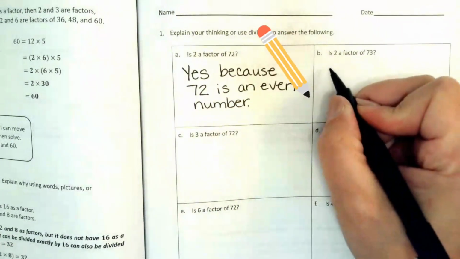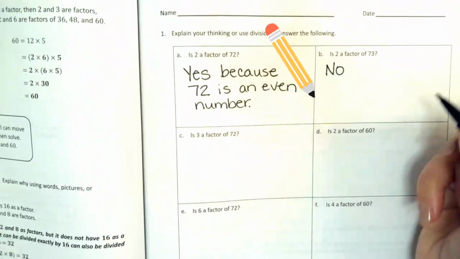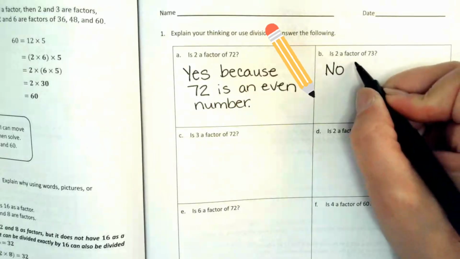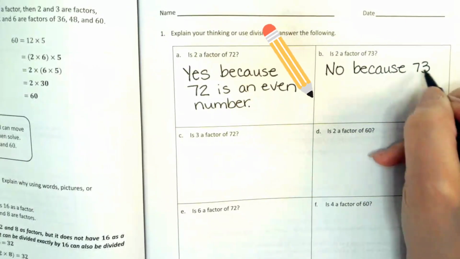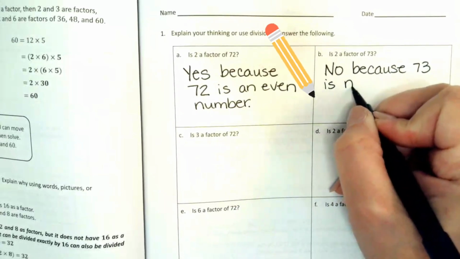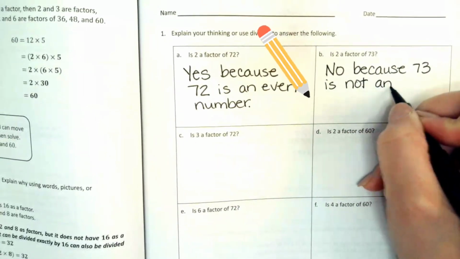So we will explain our thinking. No, 2 is not a factor of 73 because 73 is not an even number.